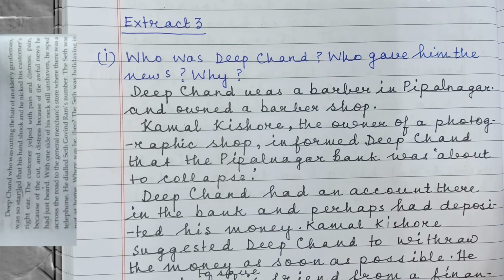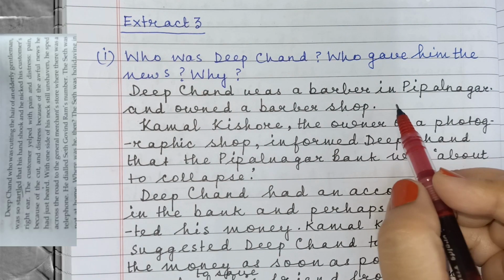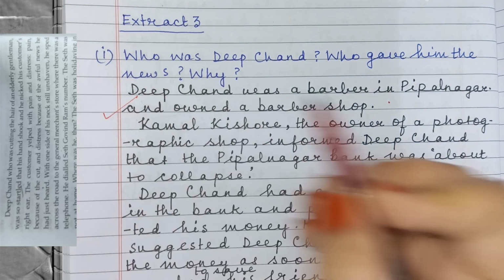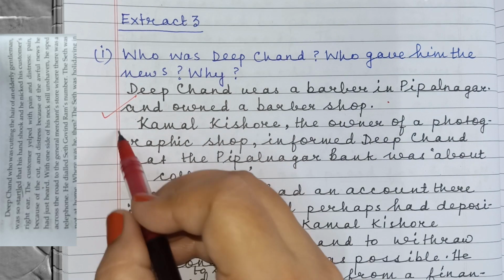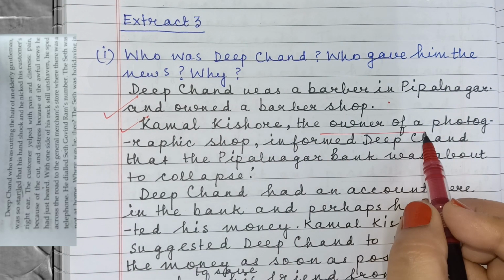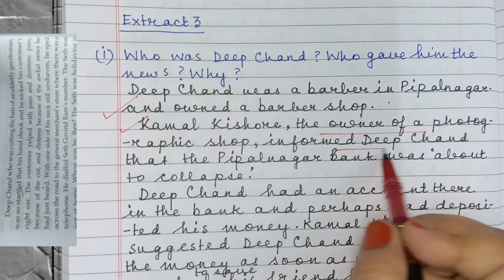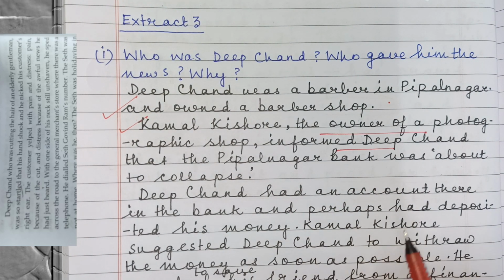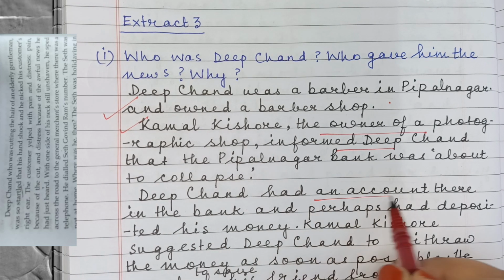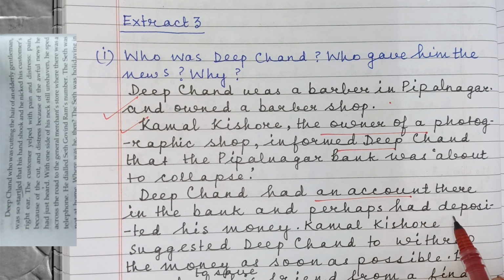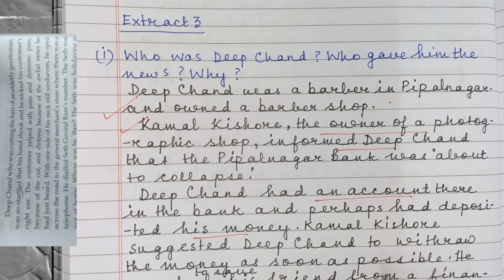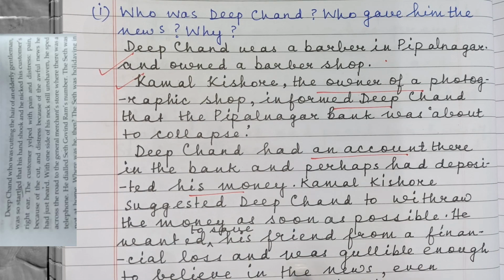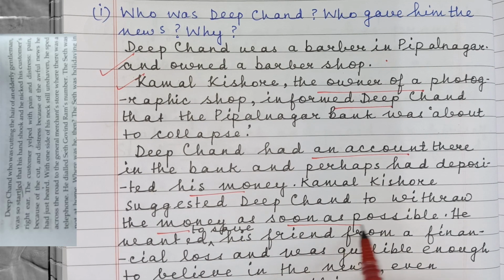Who was Deep Chand? Deep Chand was a barber in People Nagar and owned a barber shop. Who gave him the news? Kamal Kishore, the owner of a photographic shop, informed Deep Chand that the People Nagar Bank was about to collapse. And why? Deep Chand had an account there in the bank and perhaps had deposited his money. Kamal Kishore suggested Deep Chand to withdraw the money as soon as possible.